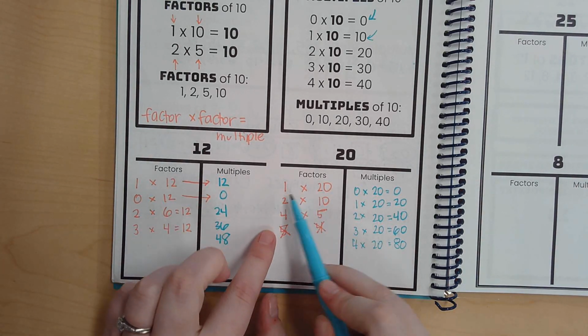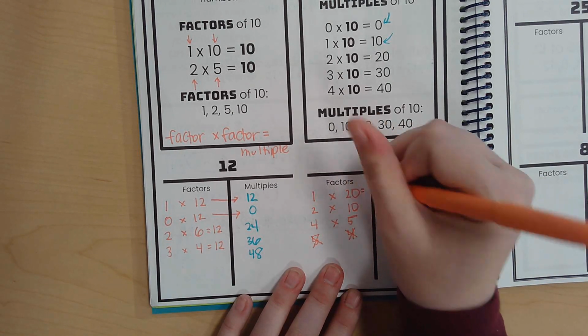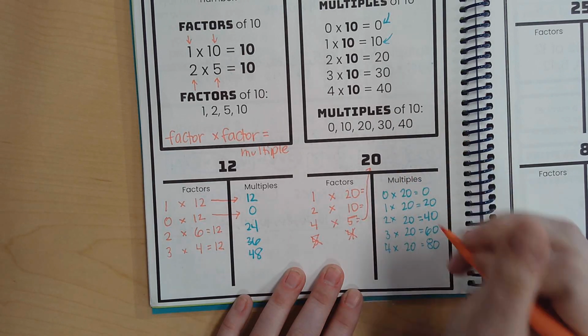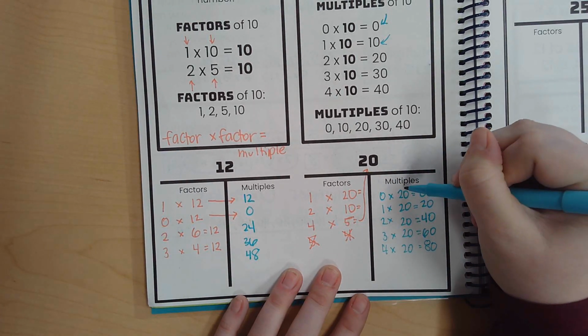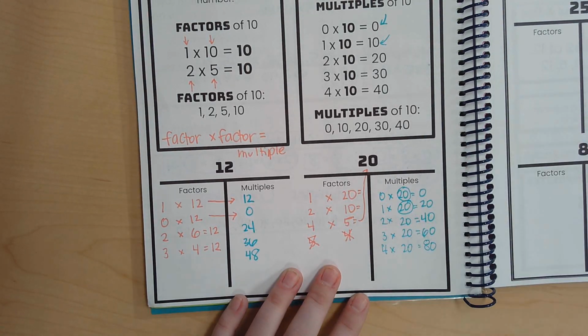So again, the factors are the numbers that we're multiplying. All of these, when we multiply them, we get an answer of 20, whereas all of these are multiples. The 20 is a factor. Okay, right there. All right, let's do 3.